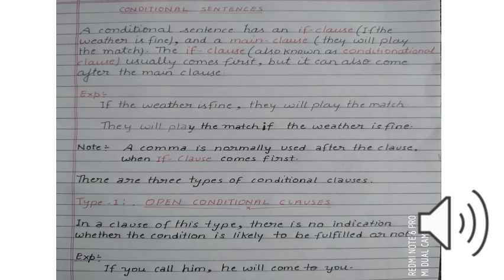As the example is given, if you call him, he will come to you. In this sentence, it is an open choice. Perhaps you will call him, or perhaps you will not call him. It is an open future condition. In this sentence, the verb in the conditional clause, call, is in present tense and the verb in the main clause, will come, is in future tense.